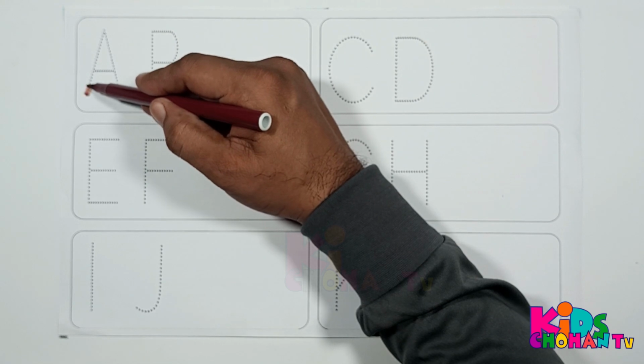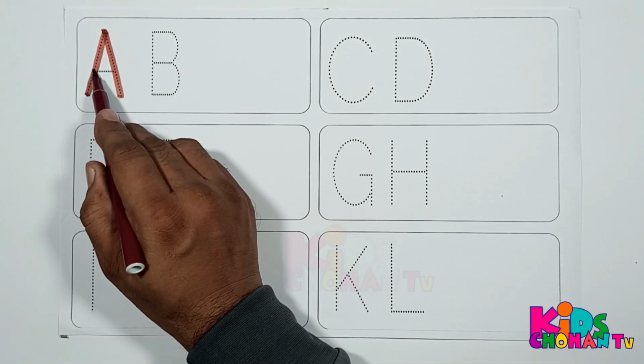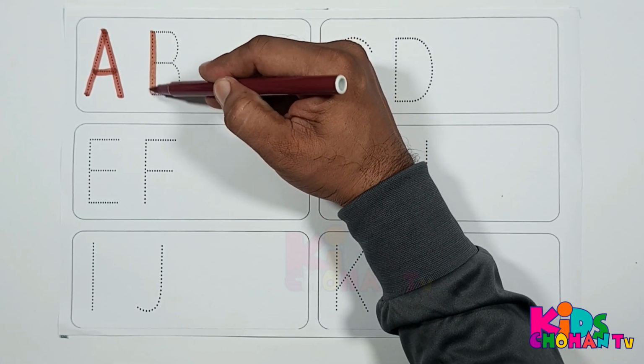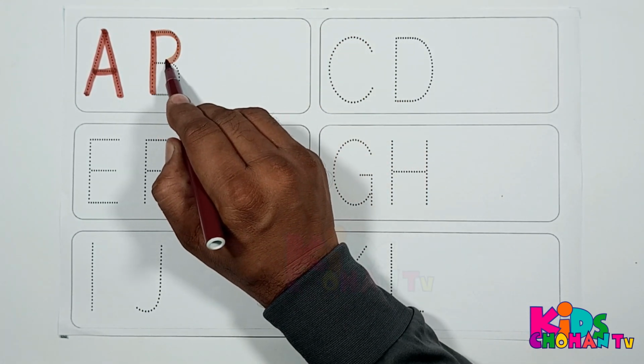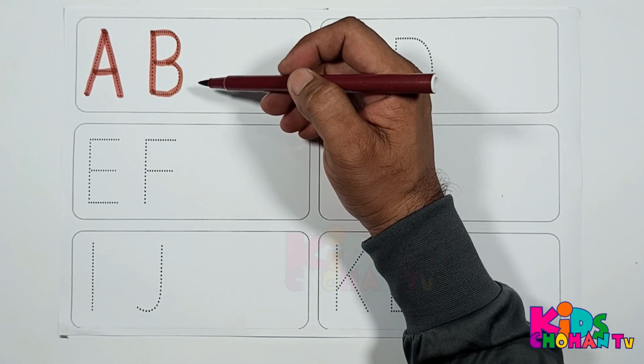Let's trace. A. A for apple. Kids, we are tracing letter B. B. B for ball.